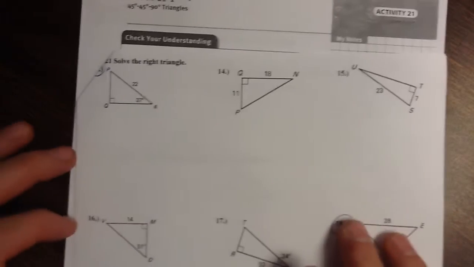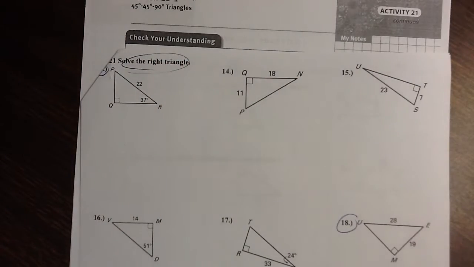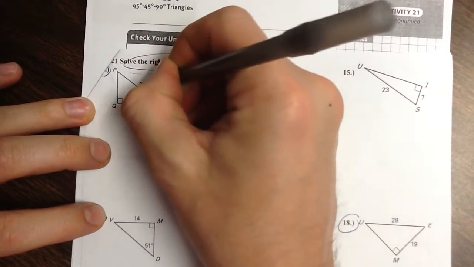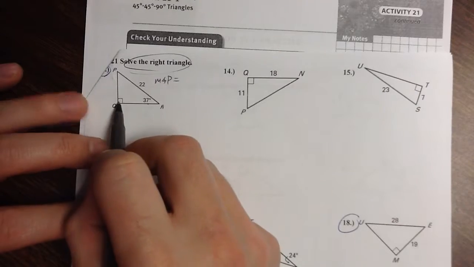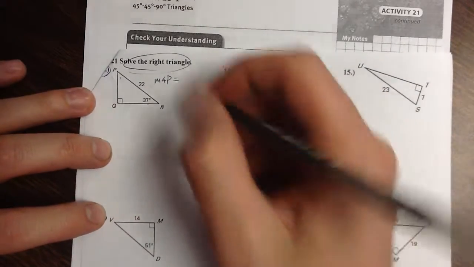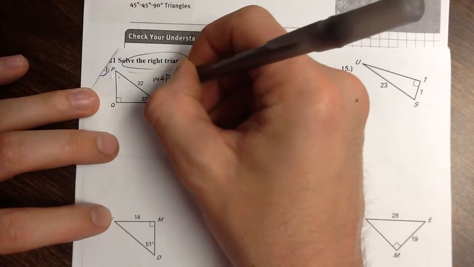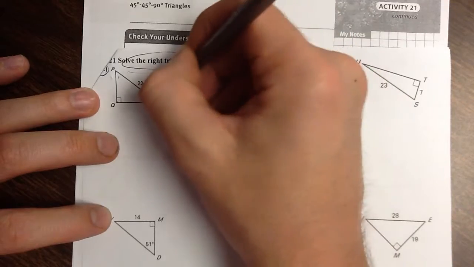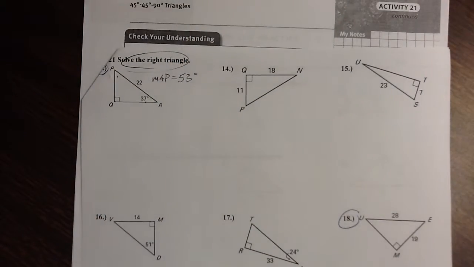Okay, number 13 on the back. We need to solve the right triangle. That means tell me everything about it. You can quickly use the triangle sum theorem. This is 37, this is 90 degrees. So the measure of angle P would be whatever's left over from that 180 degrees, which would be 53. So you can easily solve for that.